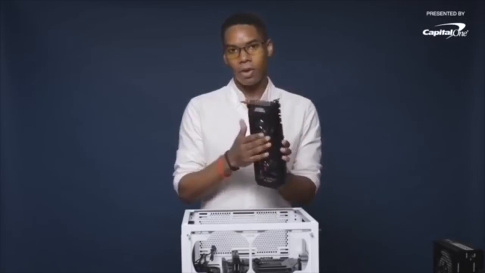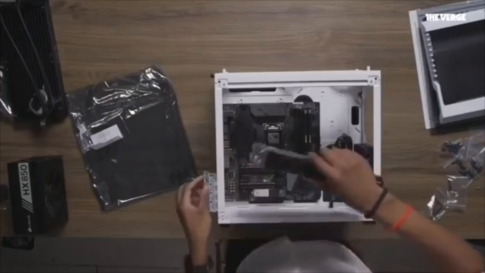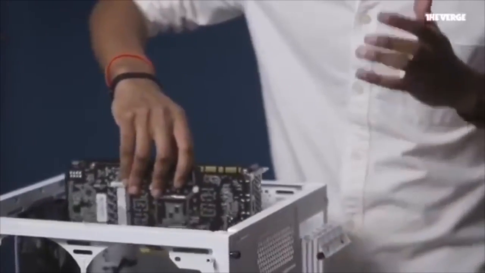I chose PayWise GTX 1080, which is overclocked, and so it's a pretty easy installation. You're just going to find the gold connectors, and you're going to line this bracket with the back end bracket of your PC case.